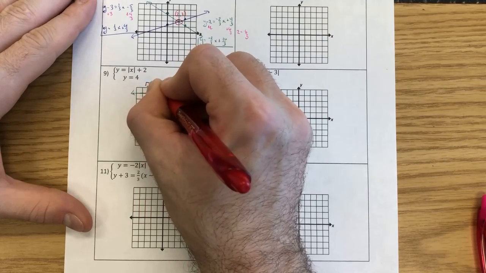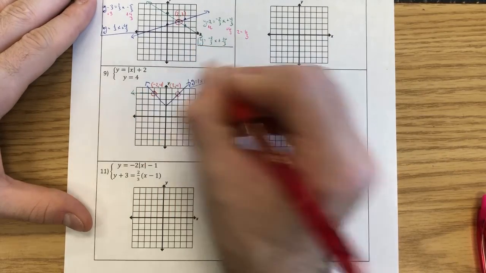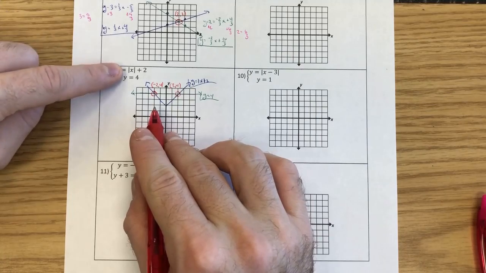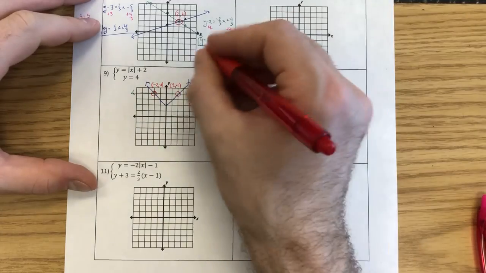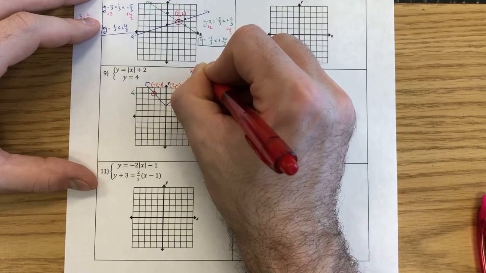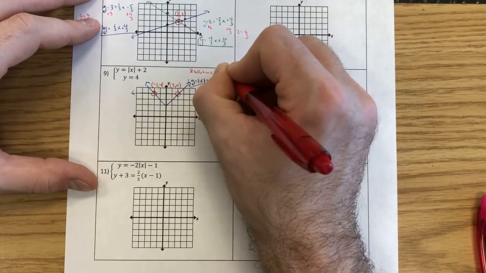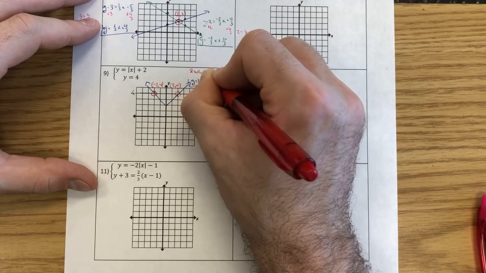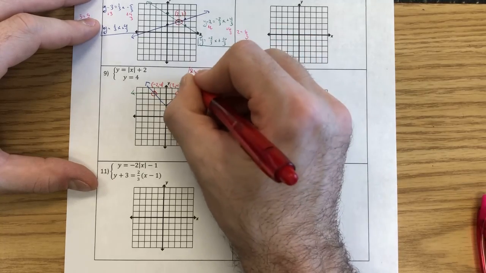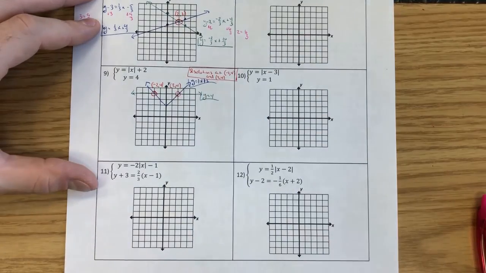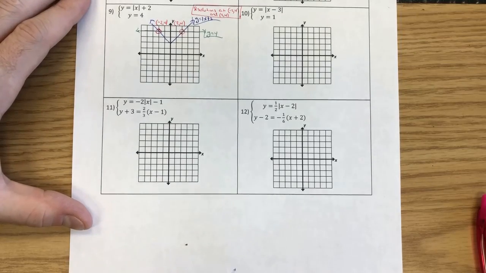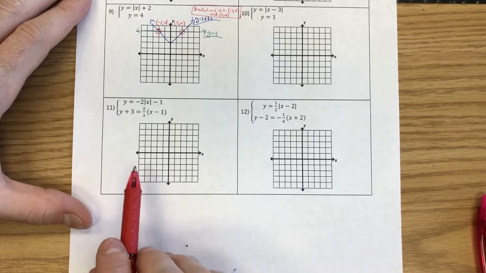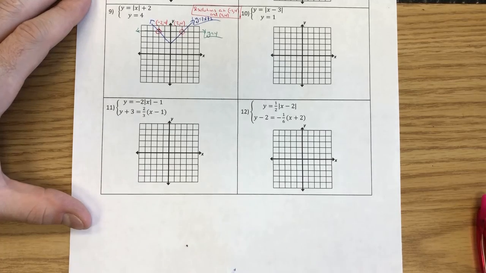So my -2, 4, and my 2, 4. Every time I bend the line, this absolute value has 1 bend, I add 1 solution. So 1 became 2. There we go. And last but not least, let's go ahead and try this one. I want you to pause the video, give this one a shot, and see if you can solve it.